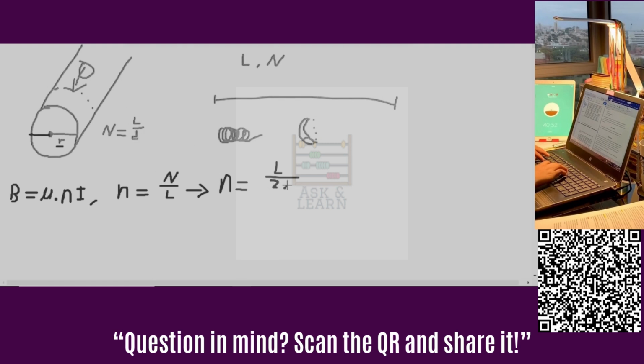It's 2 times the radius. That's a radius and not an n. All of this is still divided by this L, which will end up canceling with this L. L divided by L, we get a 1, which means our little n here just ends up turning out to be 1 divided by 2 times the radius.